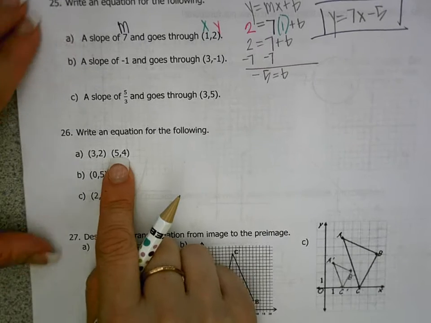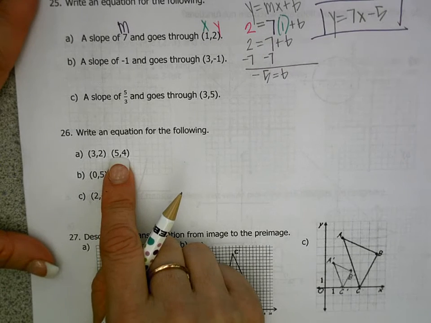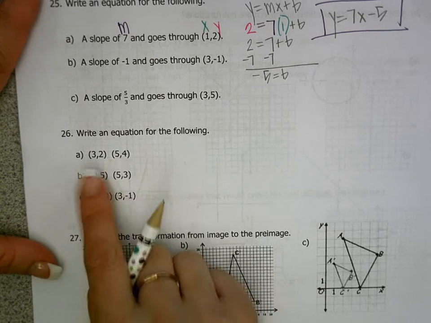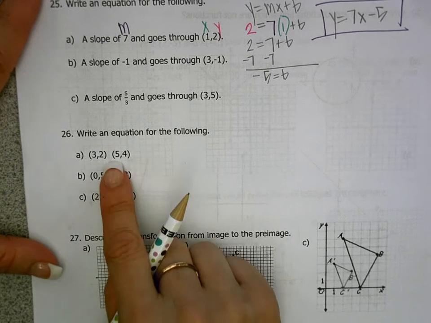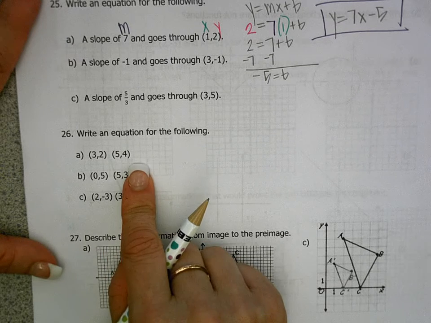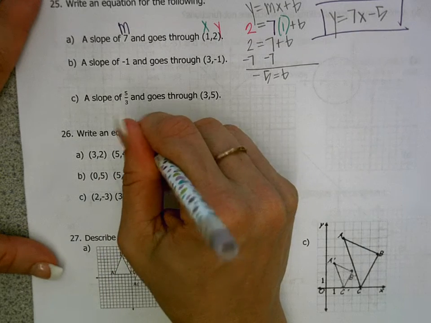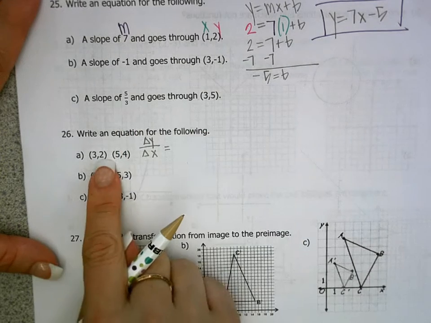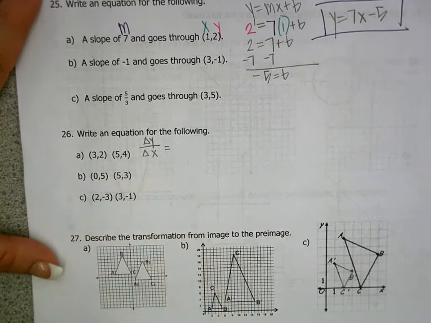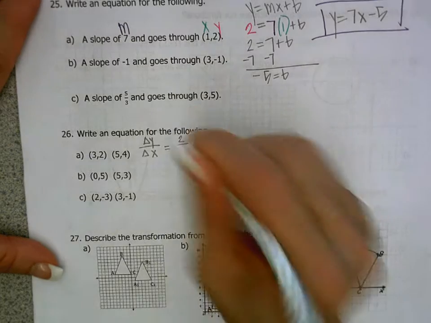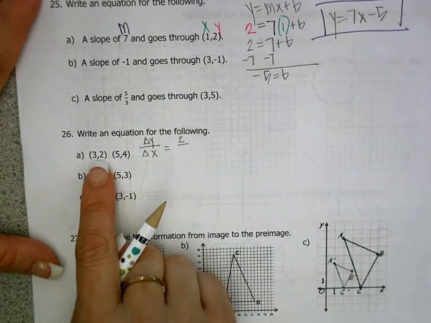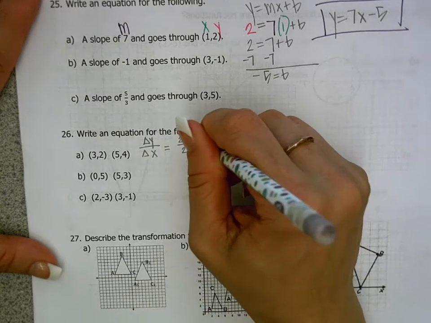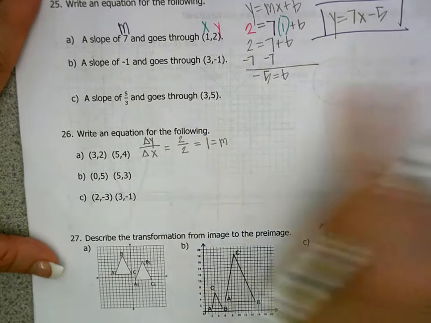Same thing here, write an equation for the following. Okay, so here you could find the slope and the y-intercept, right? If we wanted to find the slope, it's always change in y over change in x. How much does y change to get from 2 to 4? 2. How much does x change to get from 3 to 5? 2. So the slope ends up being 1.